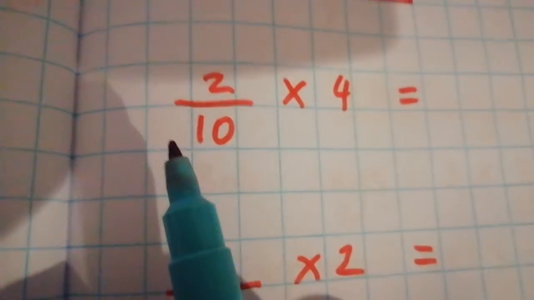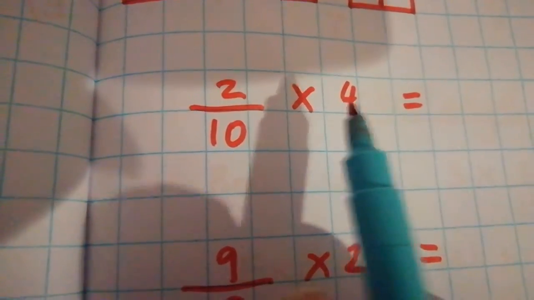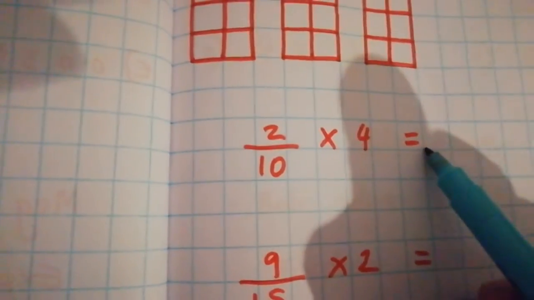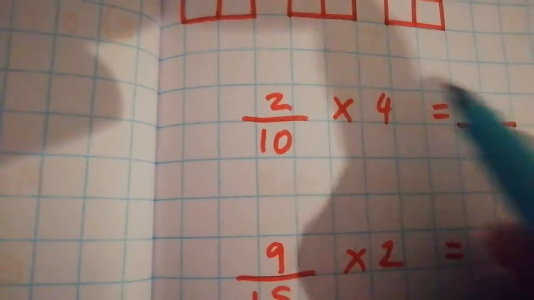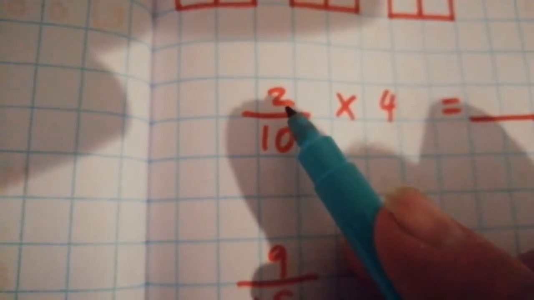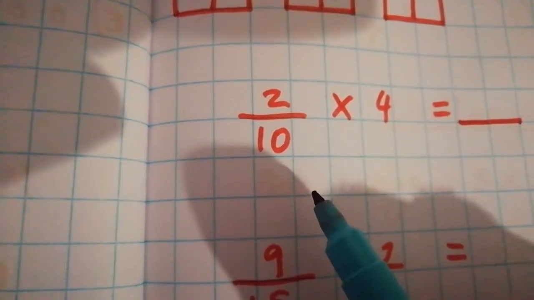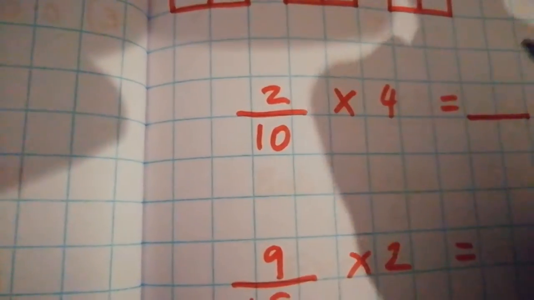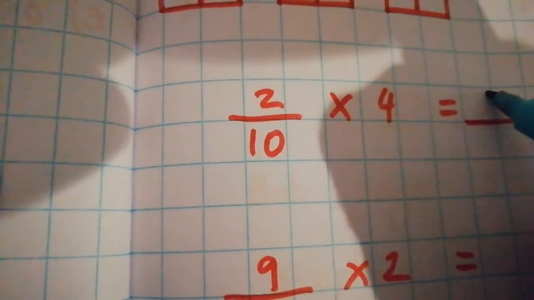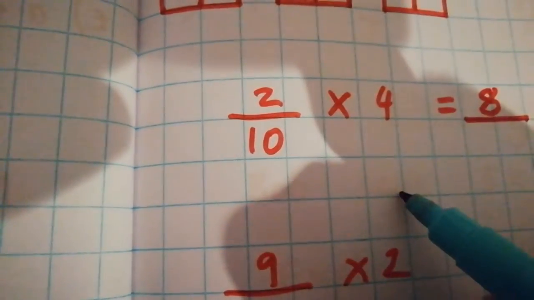Let's try these ones together. 2 tenths times 4. We're going to write our answer as a fraction right here. Tell me, what is 2 times 4 to go on the top? That's right. We're going to have 8 somethings.